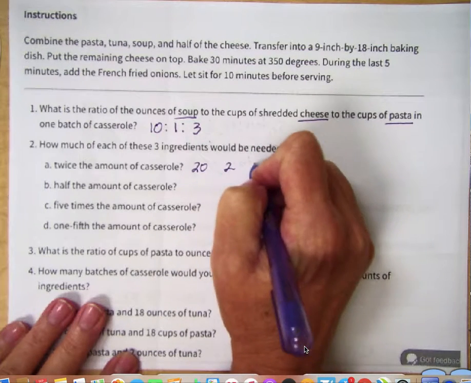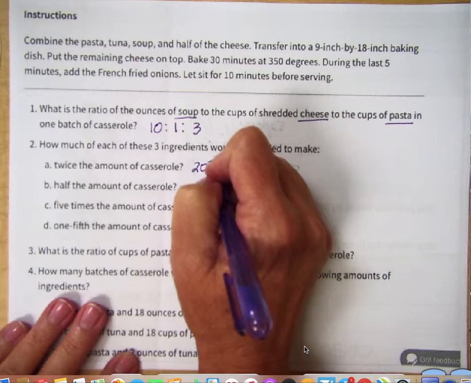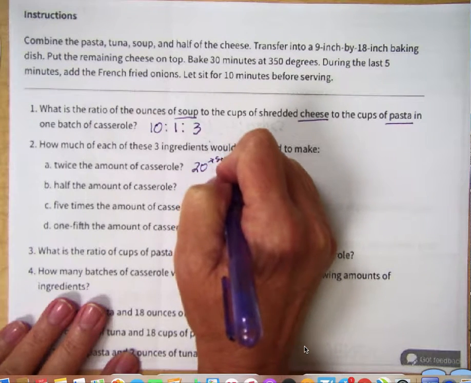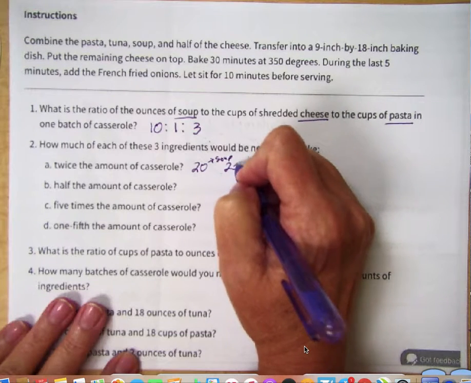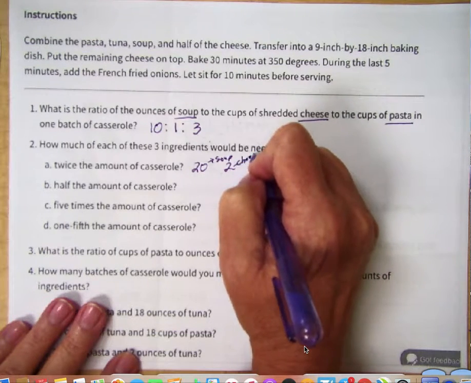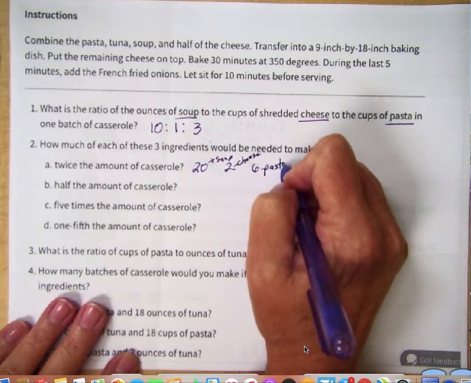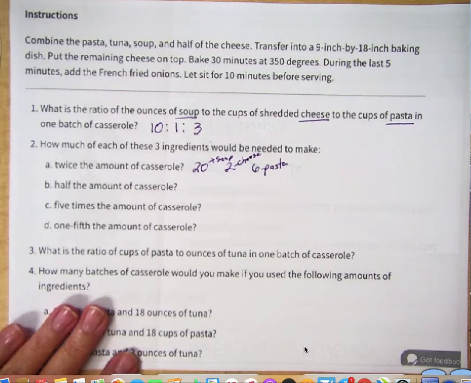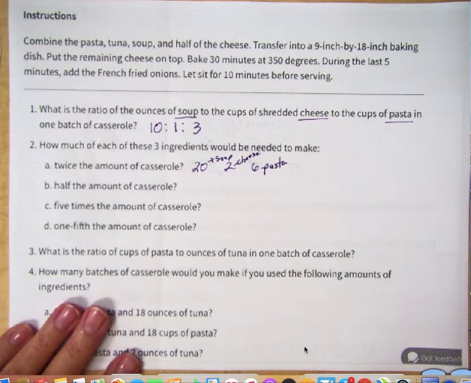And 3 times 2 is 6. So we would need 20 ounces of soup, 2 cups of cheese, and 6 cups of pasta. Okay? And pause the video at any time if I get to going too fast.